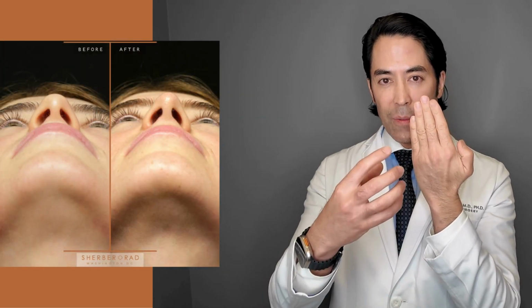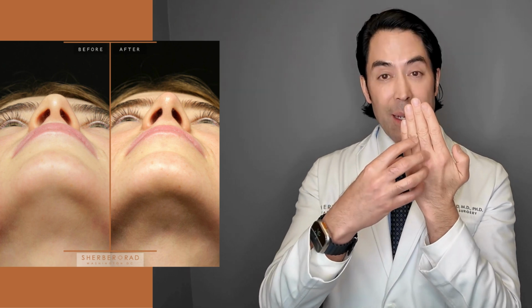Septoplasty is the surgical technique whereby I straighten a deviated septum. Oftentimes that requires removal of a segment of cartilage from the septum, the deviated segment. By removing that section of bowing outwards cartilage, the septum can straighten out. And by straightening out, that can open up the airway and the airflow through that nasal passage.